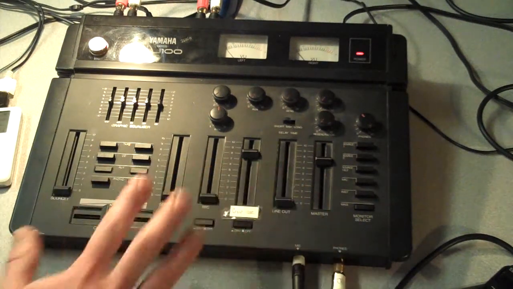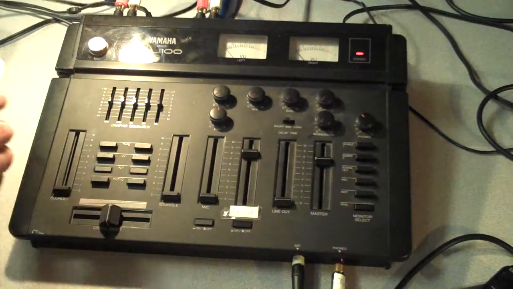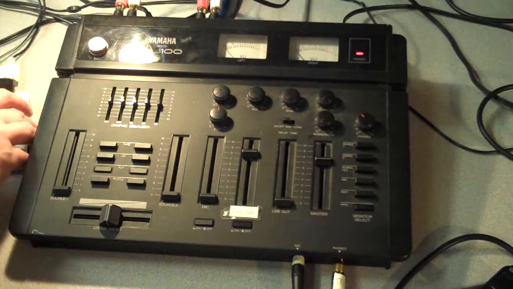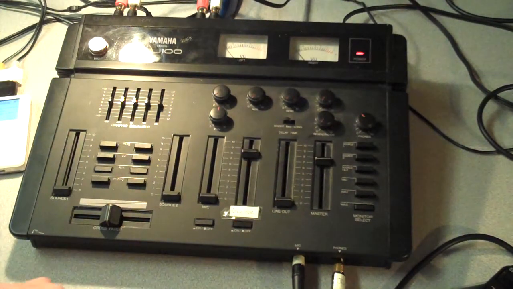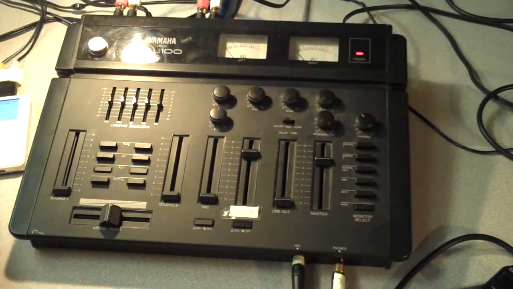The other inputs we'll look at in just a moment, but aux 2 I've hooked up to my iPod with a track playing, and I've set the volume to maximum. I think that will probably be what you'll need to do for most of your iPods. I've also plugged my laptop into aux 1, so I can bring up music on either one.